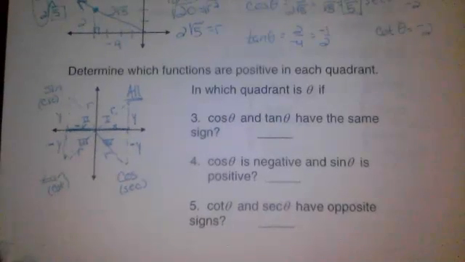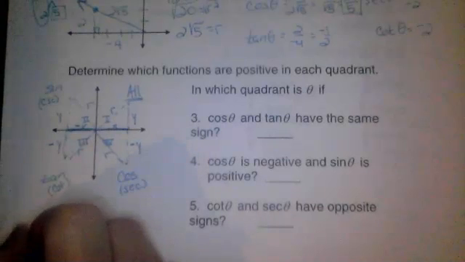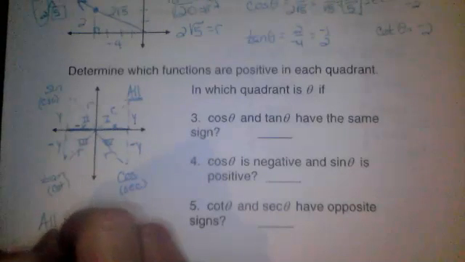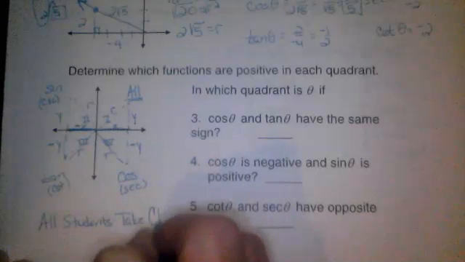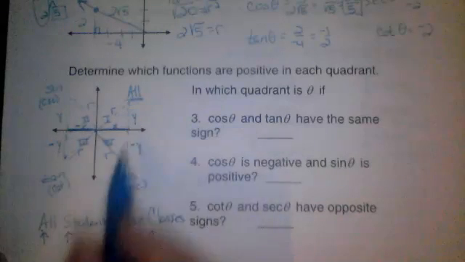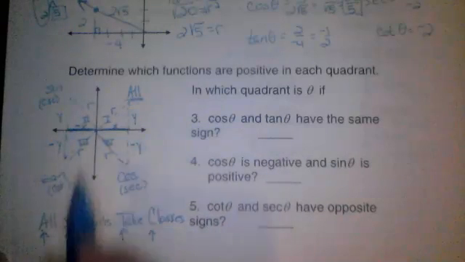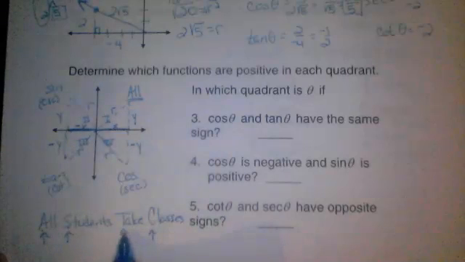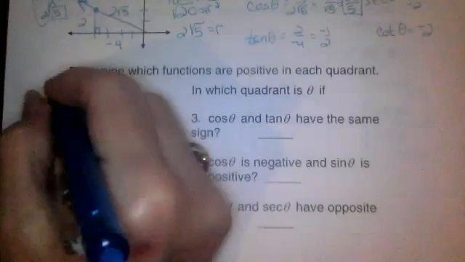So there's a little acronym that might help you with this. It says: All Students Take Classes. All Students Take Classes stands for: all are positive in quadrant 1, sine is positive in quadrant 2, tangent is positive in quadrant 3, and cosine is positive in quadrant 4. So maybe that will help you out too. All Students Take Classes.